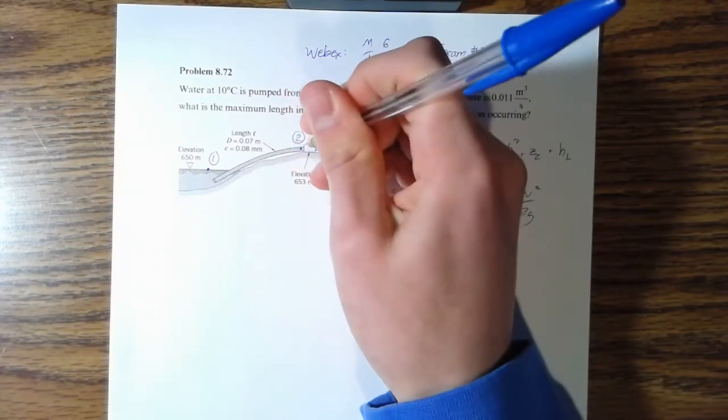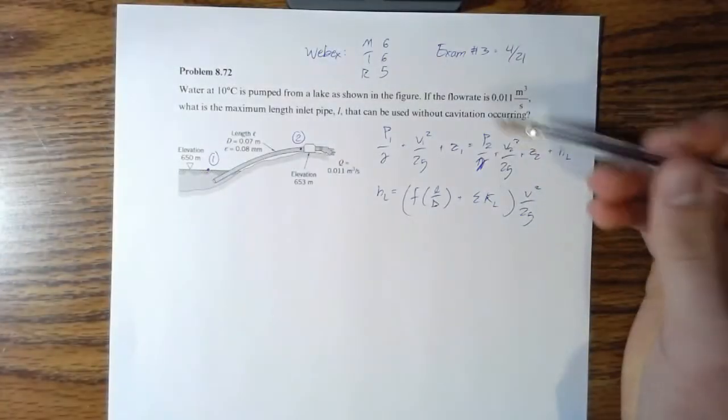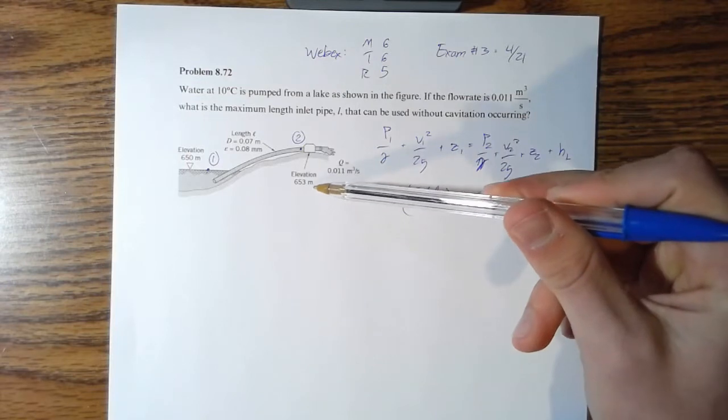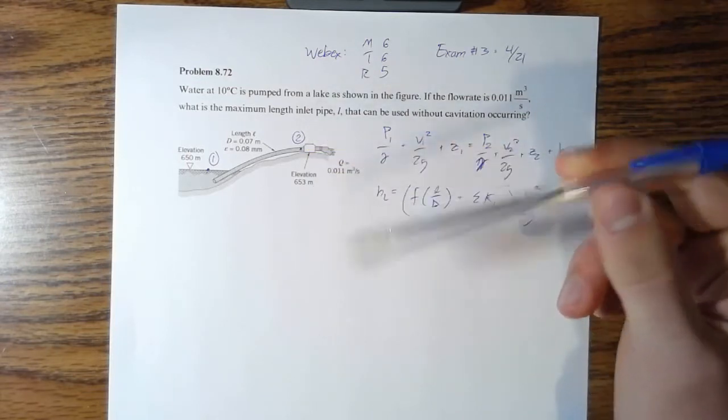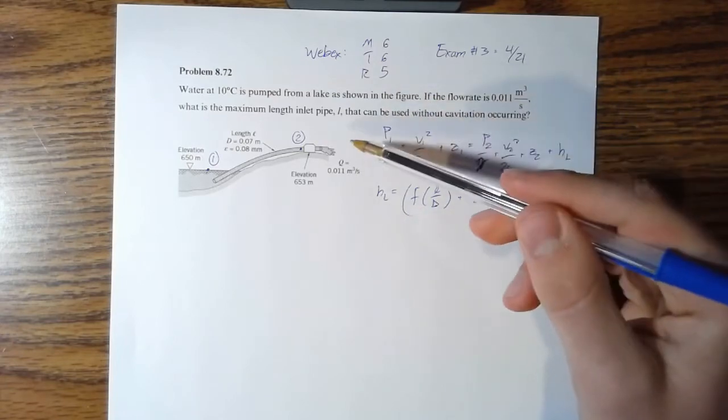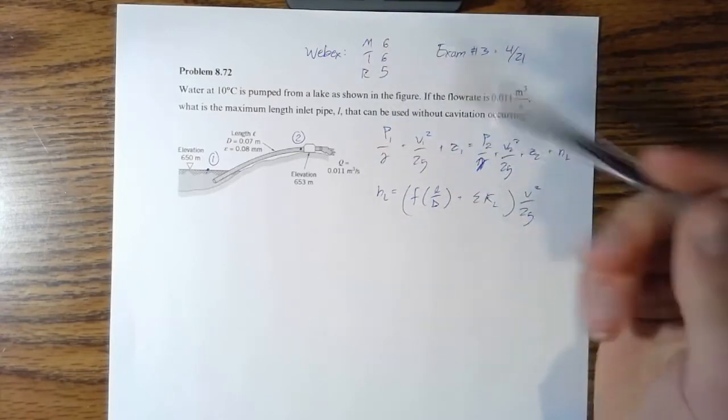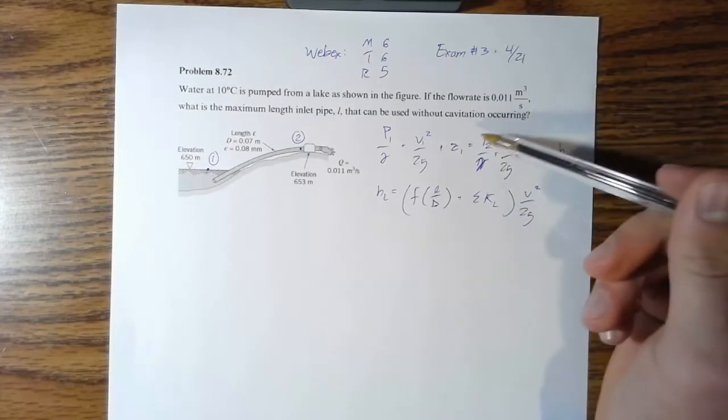So what we can do instead is say our point 2 is just before the pump, in the pipe. That gives us the elevation that we're given here, while also having a velocity from inside the pipe, and we want to know what's going on in the pipe. We don't want cavitation to occur.